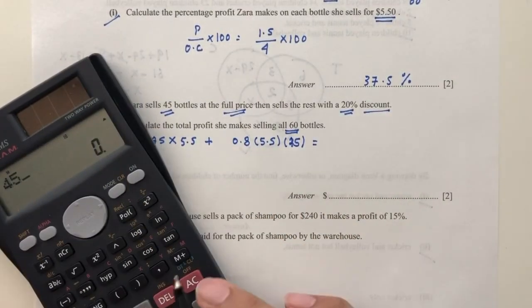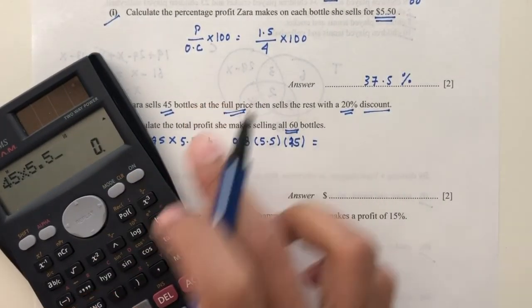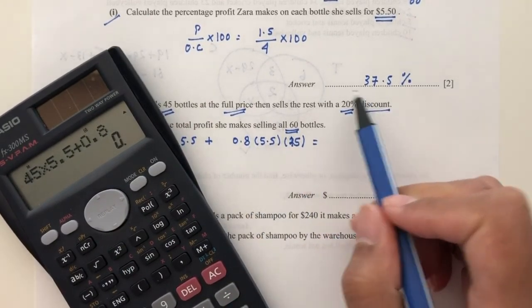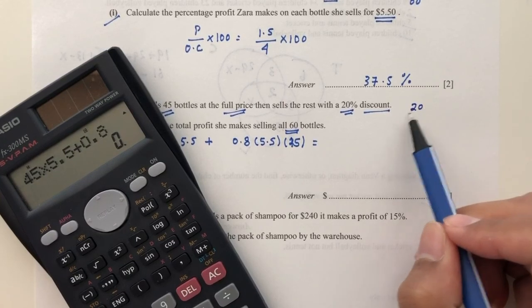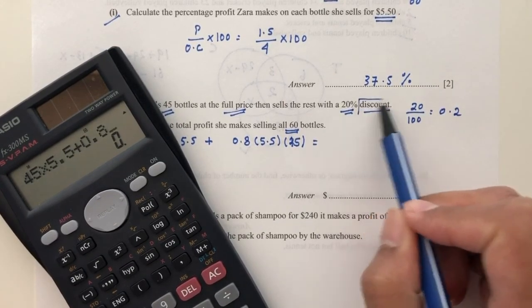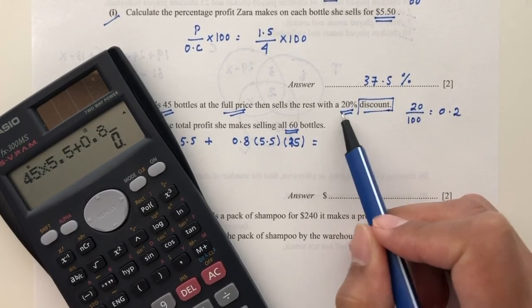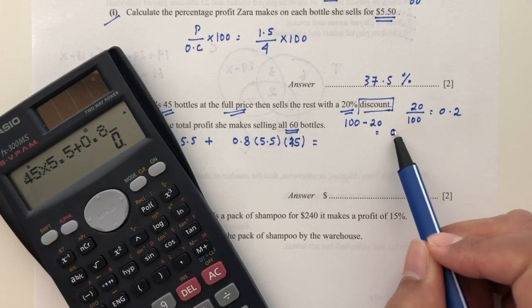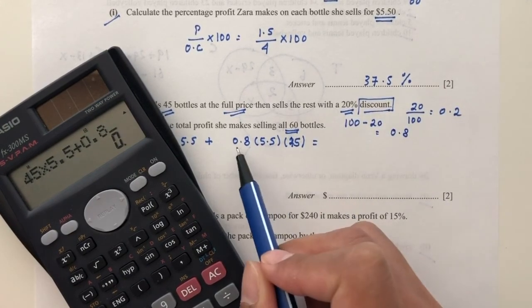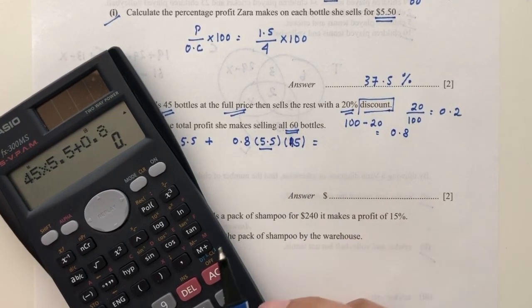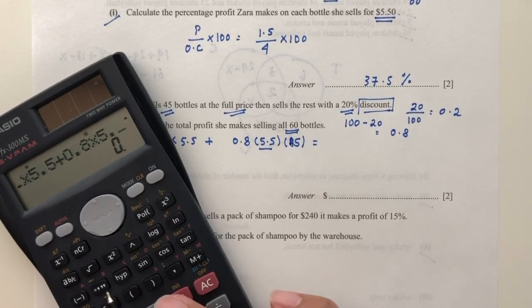So 45 times 5.5, that's the first full price, plus 0.8. Why 0.8? Because it has a discount of 20%. So 20% is 0.2 discount. So the price is basically 100% minus 20%, which is 80%, which is 0.8 of the price. So 0.8 times the price times the remaining bottle is 15 for the remaining bottles.